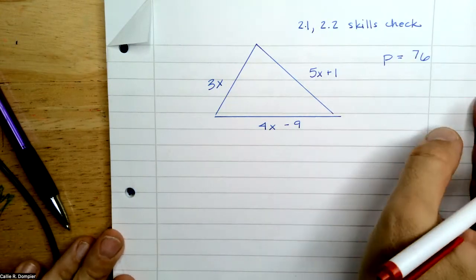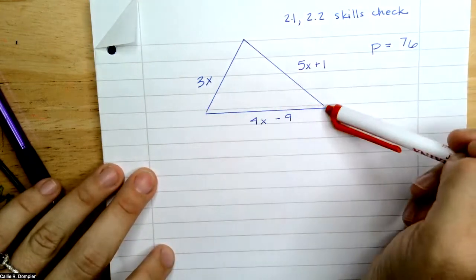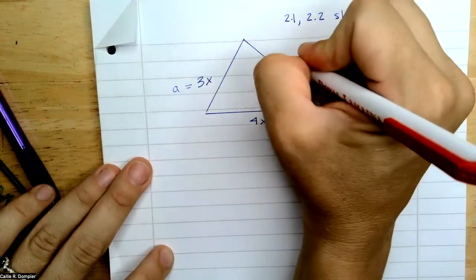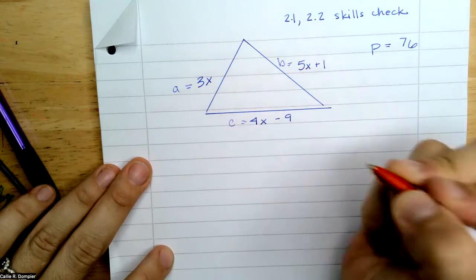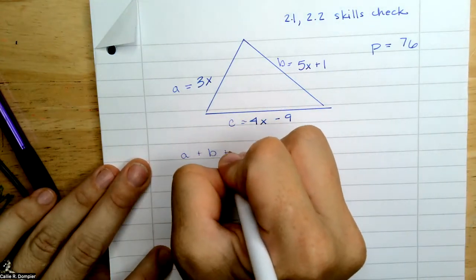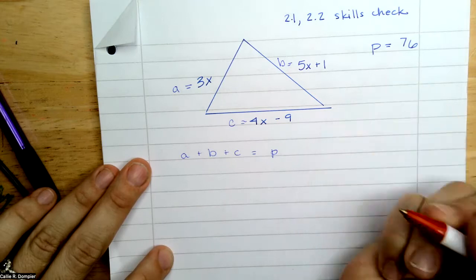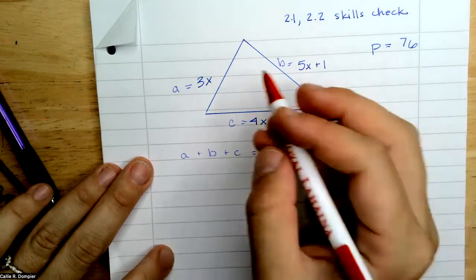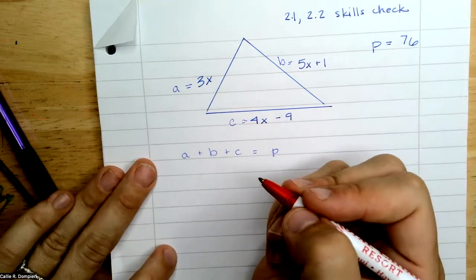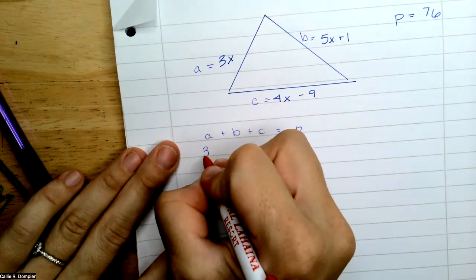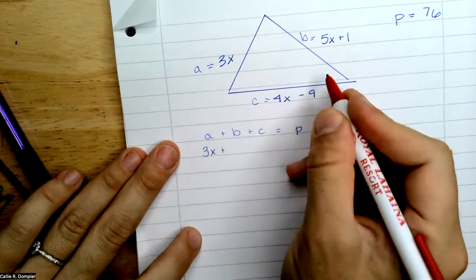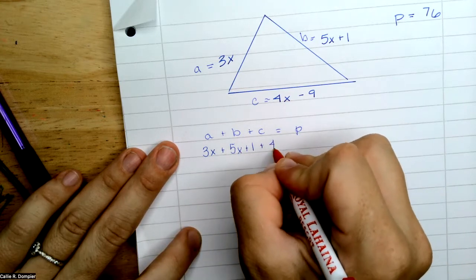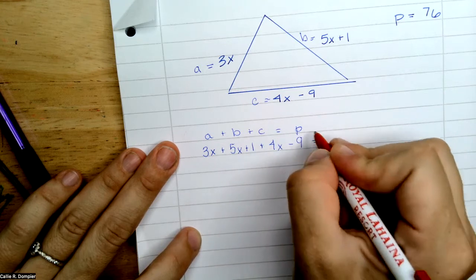The perimeter of a shape is always the length of all the sides of that shape added together, right? So if this is A, this is side B, and this is side C, then A plus B plus C is going to equal P, or the perimeter. Good? All right, we don't have numbers or lengths for A, B, and C. Instead, we have values in terms of x. So A is 3x, so I'm going to put 3x here. Keep that plus sign. B is 5x plus 1. C is 4x minus 9 equals P, right?